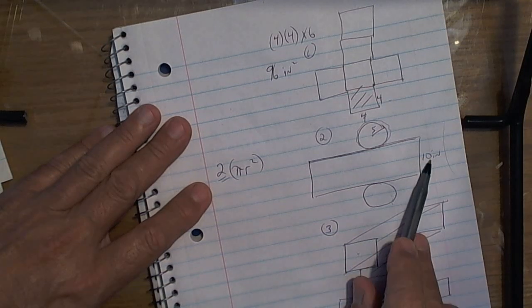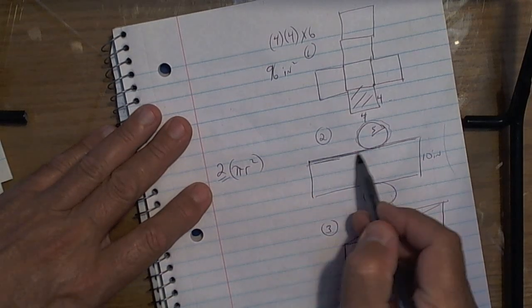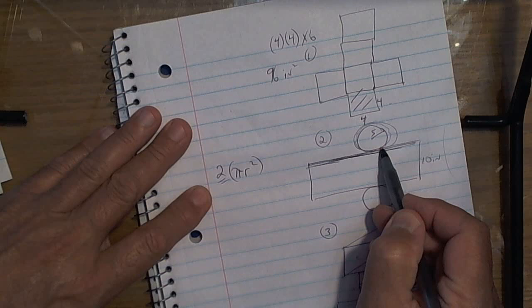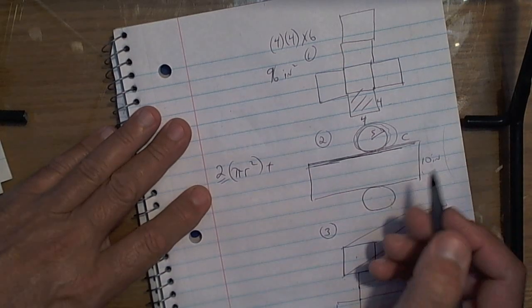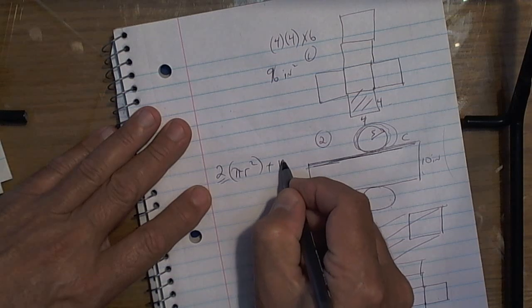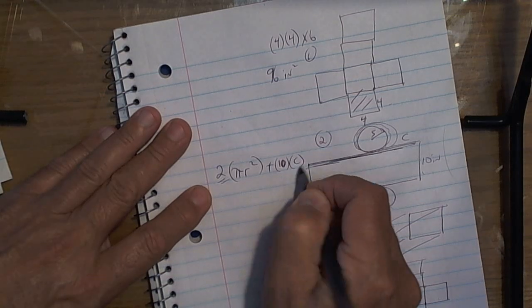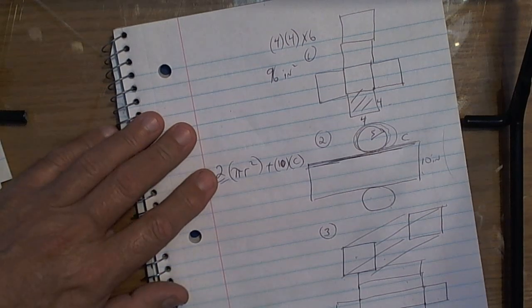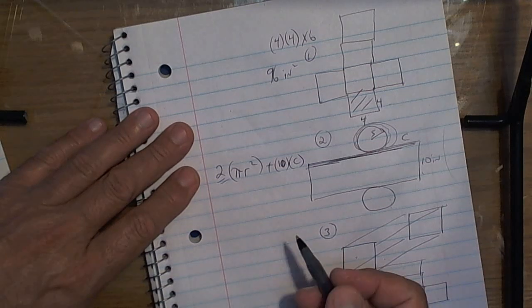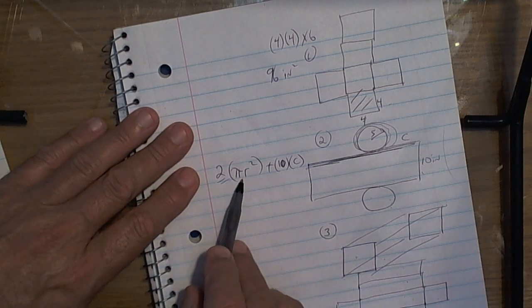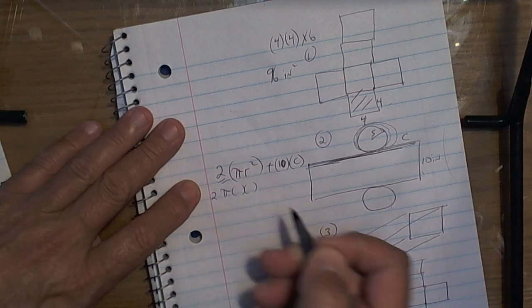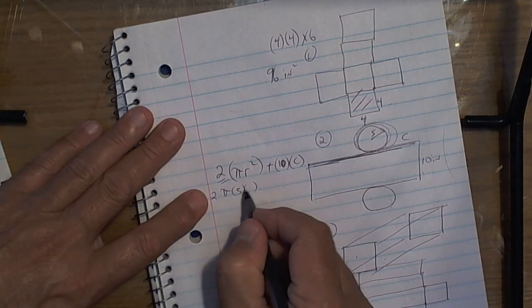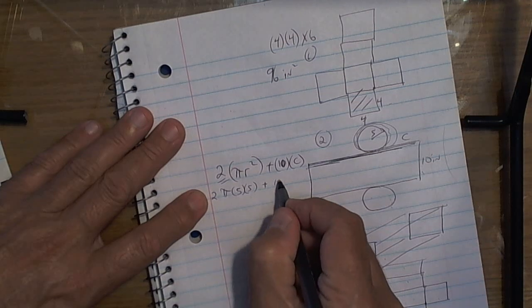Then you have the height times this piece, which wraps around the circle, so it's the height times circumference. So plus the height times circumference. And that's it. That's your surface area. So I'm going to leave it as pi. So it's going to be 2 times pi times the radius squared. So 5 times 5 plus 10.